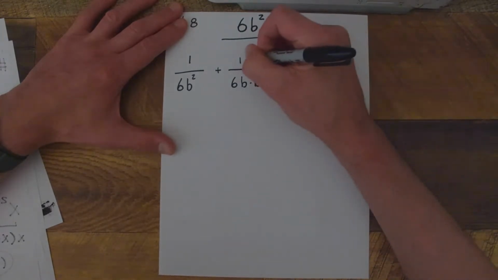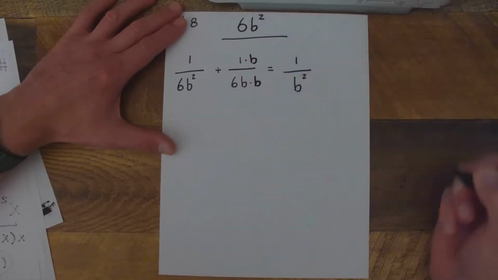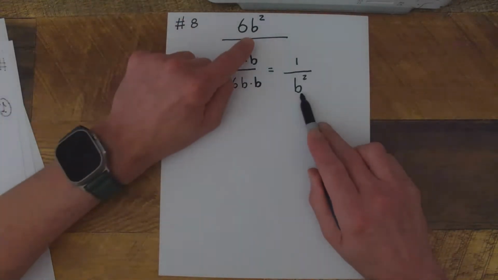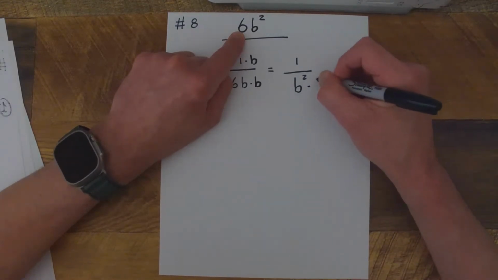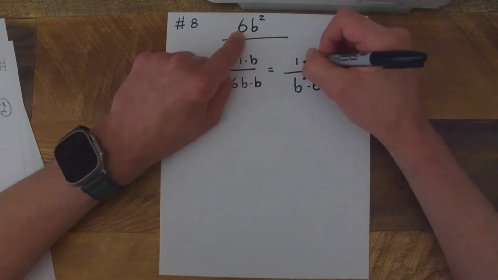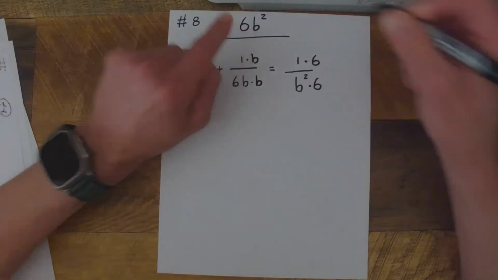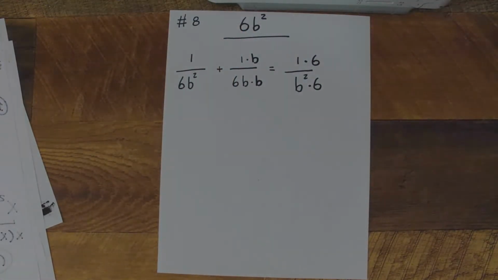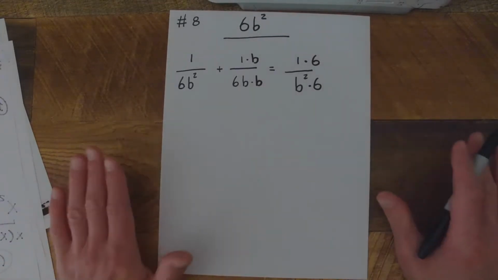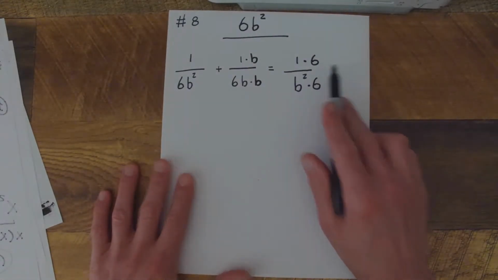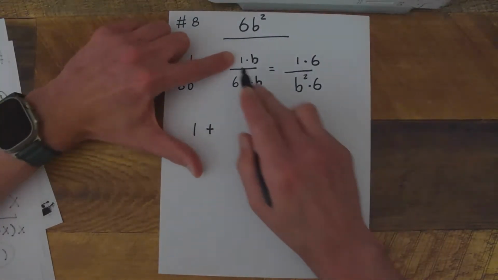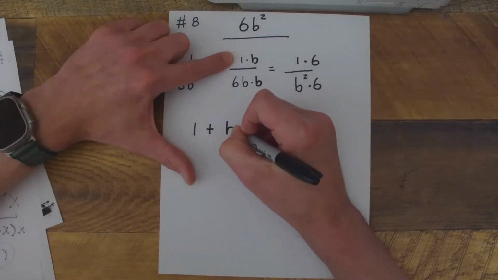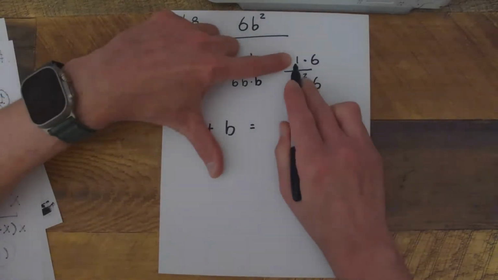And anything you do to the bottom, you got to do to the top. So we have to multiply that numerator by b. Now look here. This has a b squared, but it doesn't have a 6. So we're going to have to multiply the denominator by 6. And since we did that to the denominator, we have to do that to the numerator also. Now, trust me, from here on, you do not need the denominators anymore. You just need the numerators. This one is simply 1, plus this is 1 times b, equals 1 times 6.